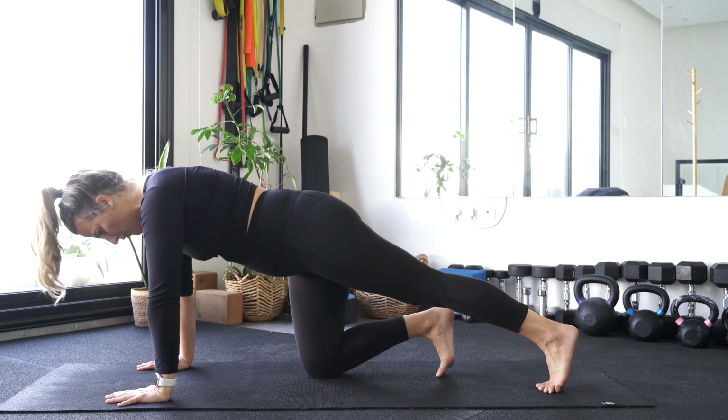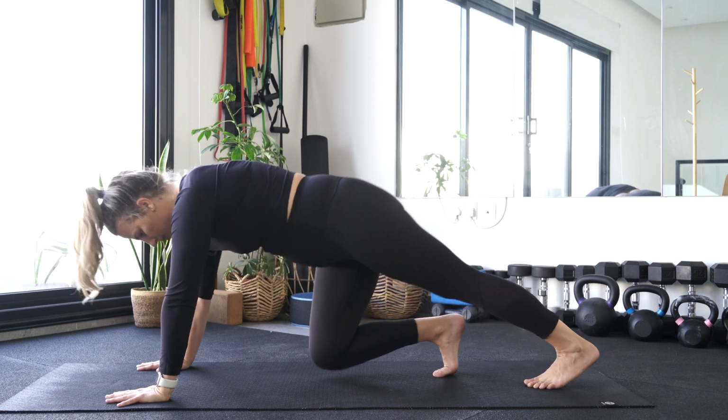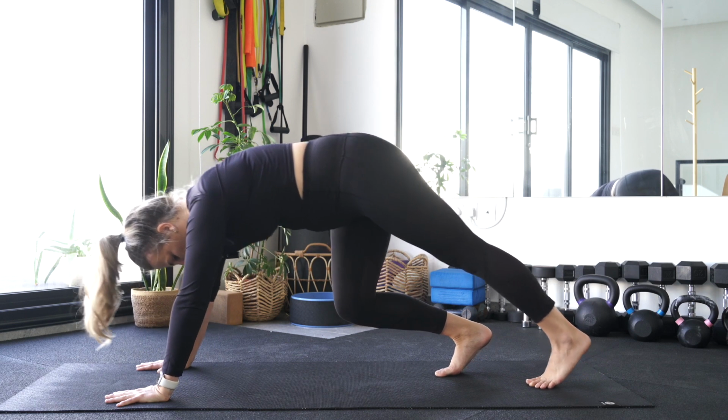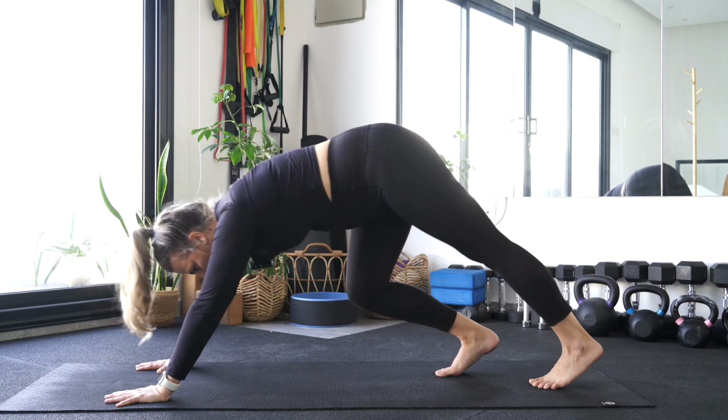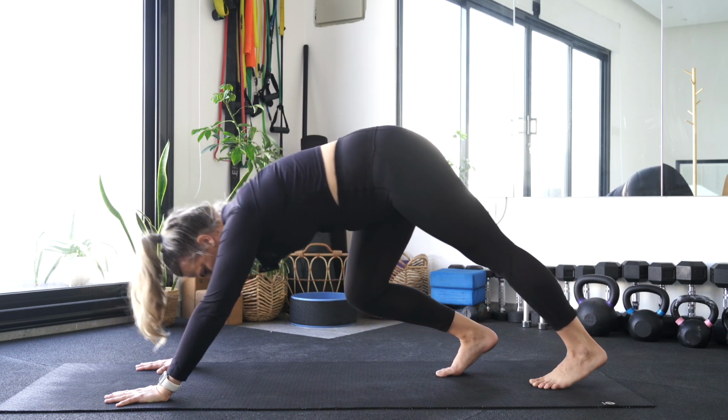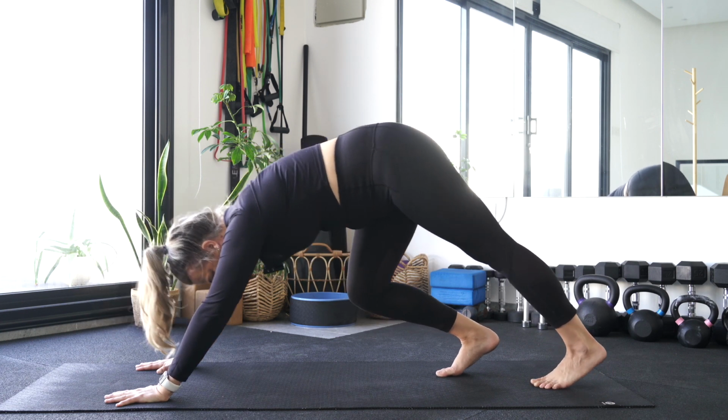If you can take it further from this position, I want you to come into a downward dog and try and get the heel down to touch from here. Pushing your bum up to the sky as you take the heel down towards the mat. 3 more.